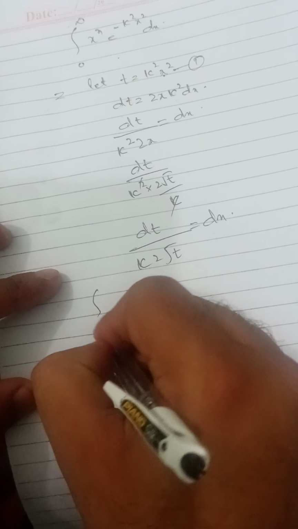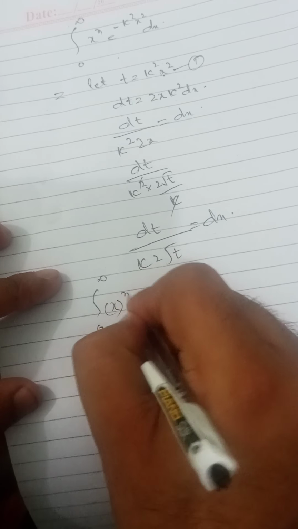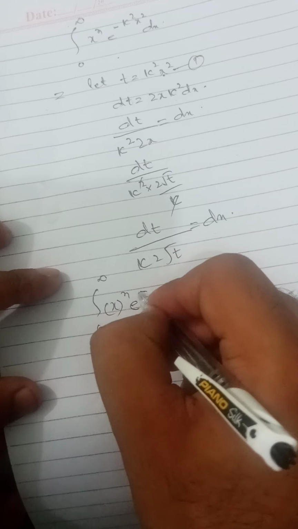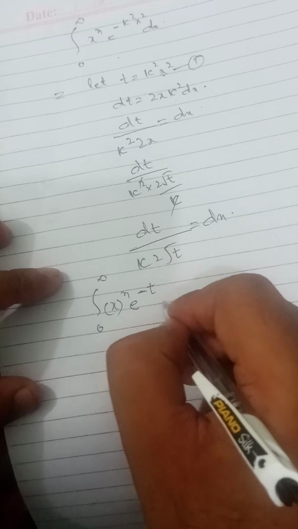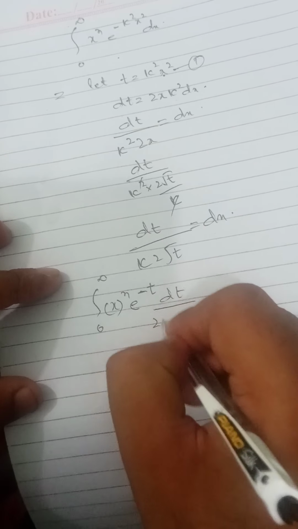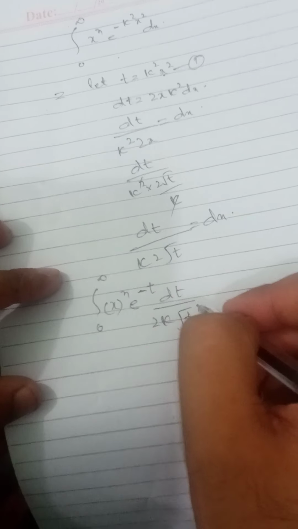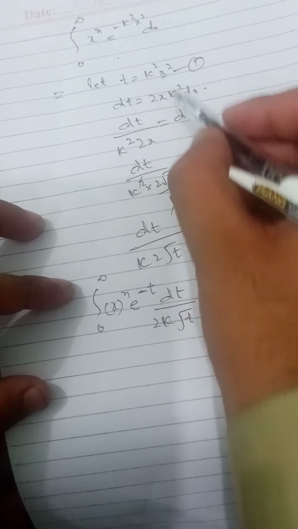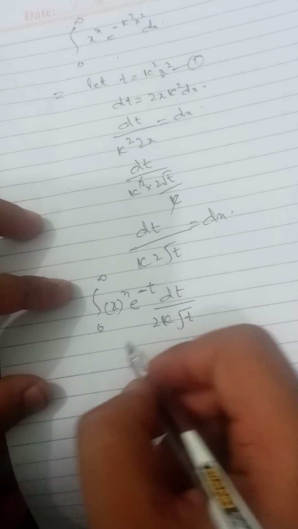So the integral from 0 to infinity of x to the power n e to the power minus k squared x squared, where k squared x squared is equal to t, and dx is equal to dt divided by 2k square root of t, and x is equal to what value? So x is equal to the square root of t divided by k.